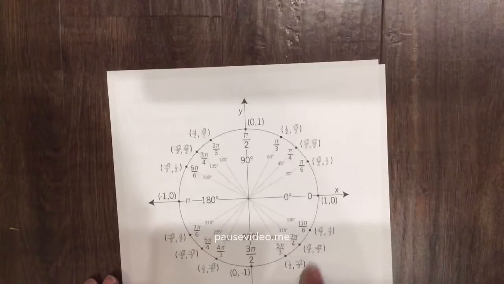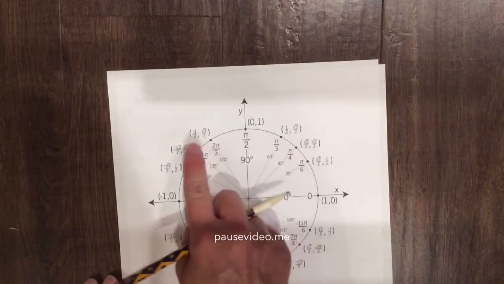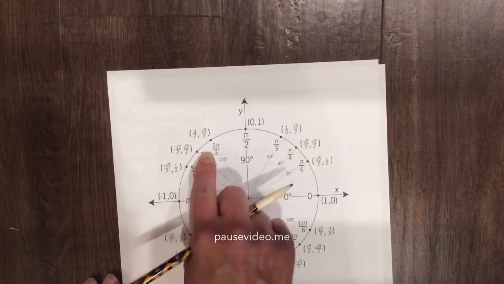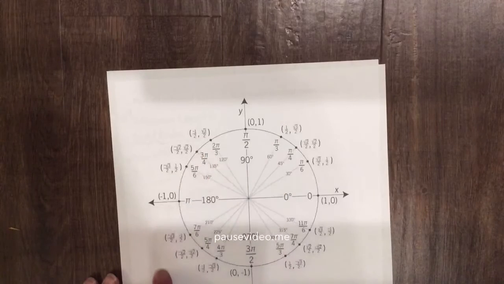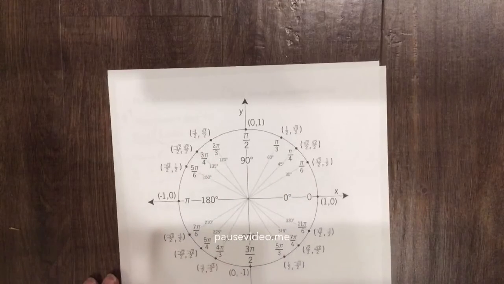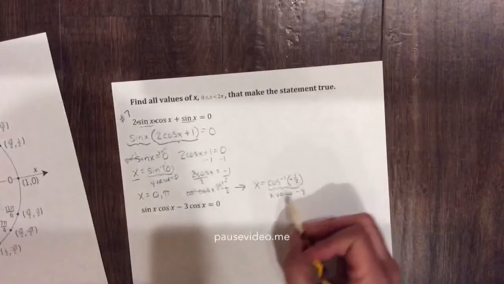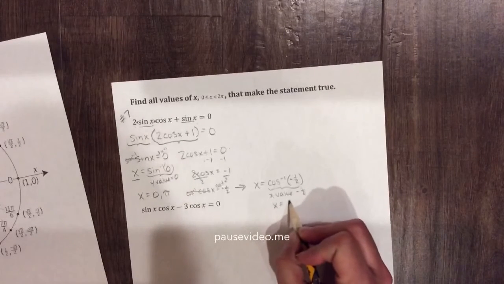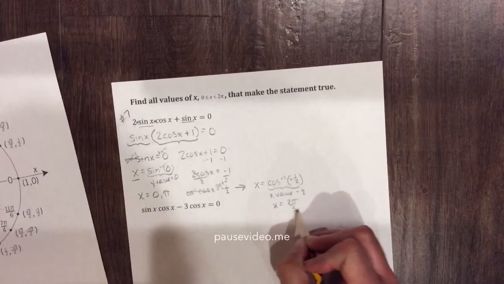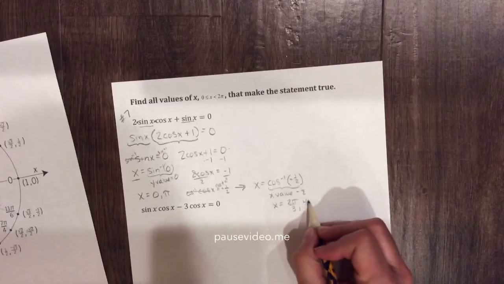All right, go to your unit circle. Negative 1/2 in the x. There we go, right here: 2 pi thirds. Where else does it happen? Right here, 4 pi thirds. So right here, I get x equals 2 pi thirds and 4 pi thirds.